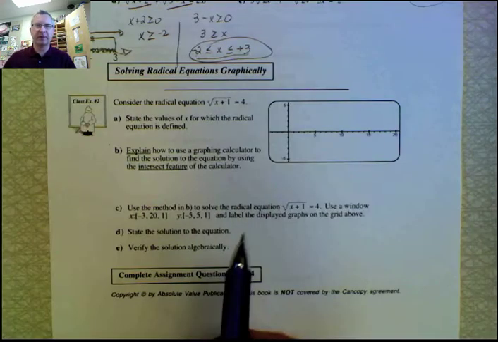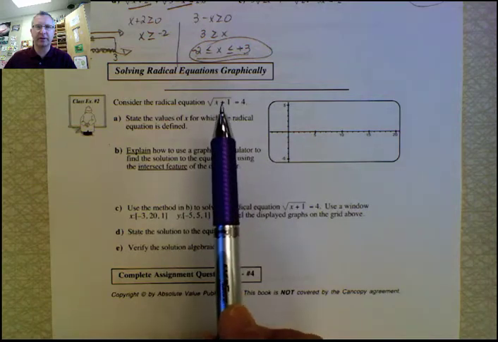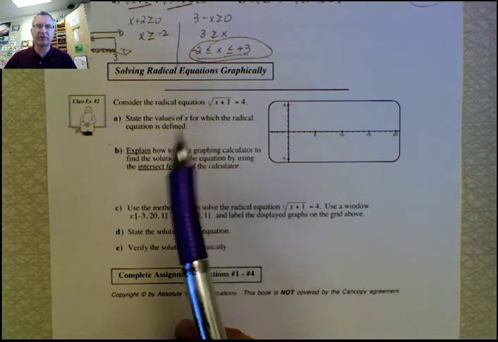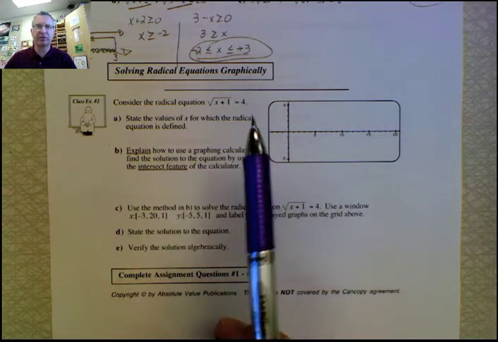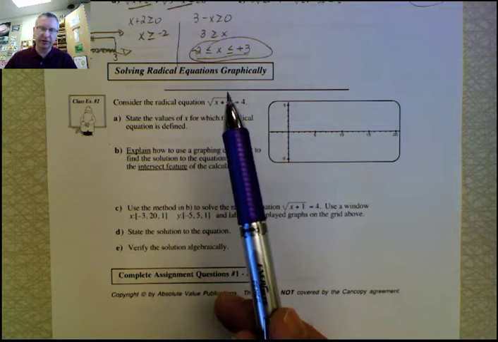In the previous video, we looked at determining restrictions on our values of x in a radical equation. Now we're going to actually use that and solve a radical equation. We're going to solve it graphically to start with using our calculator. So you're going to need your calculator out.